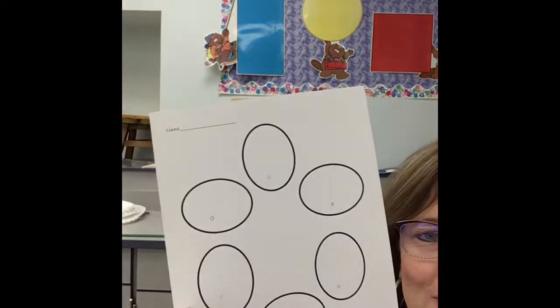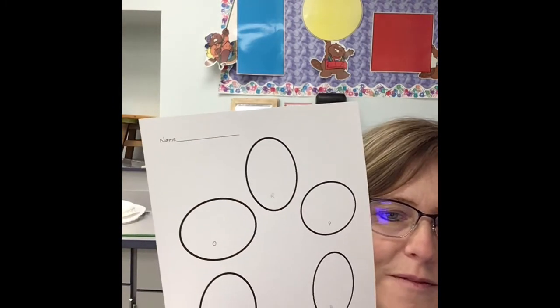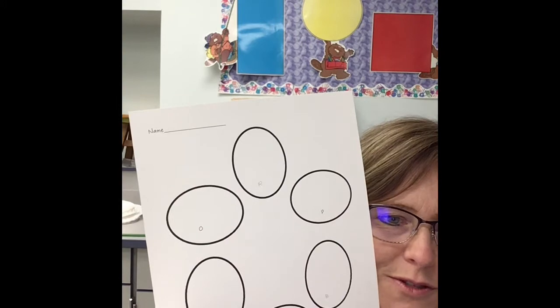All right, we are ready to start our color wheels. So you have this paper right here where it says name at the top. What I would like you to do is start out by printing your name at the top with a pencil. And then I'm going to ask you to take out your 3 primary colors. Do you remember what they were? Red, that's right, yellow, good, and blue, good. Get them out and I'll meet you at the table.